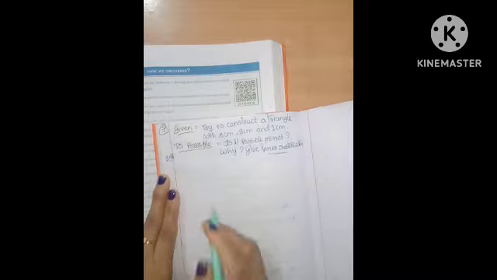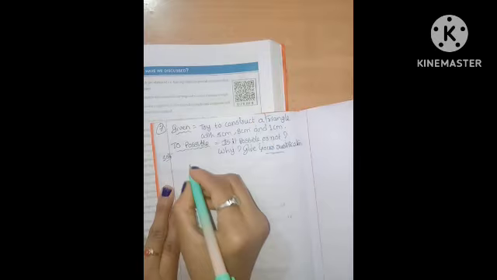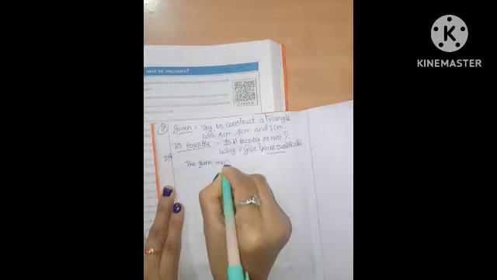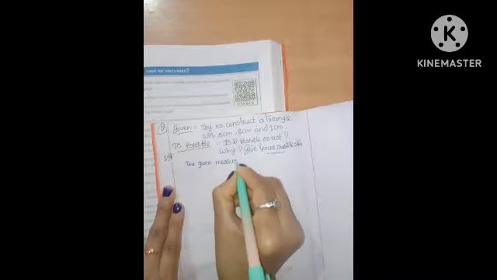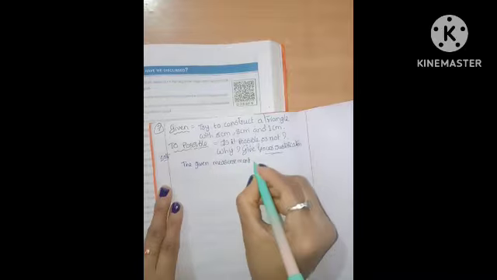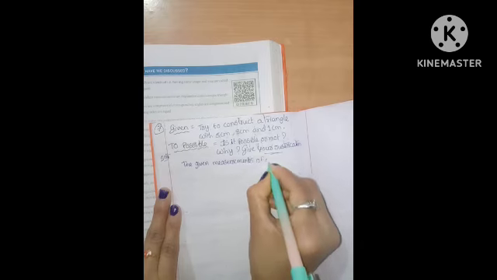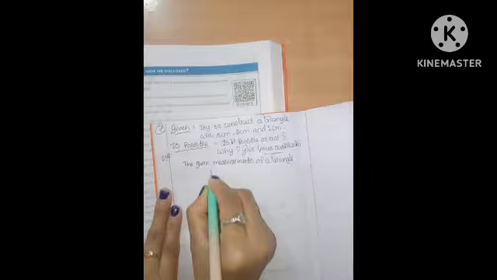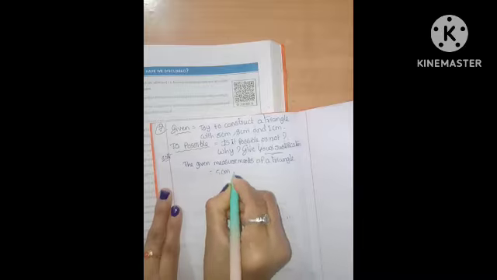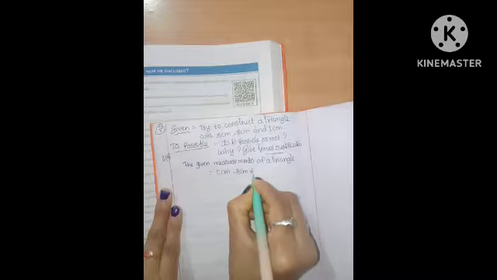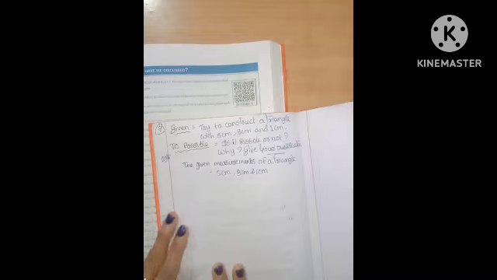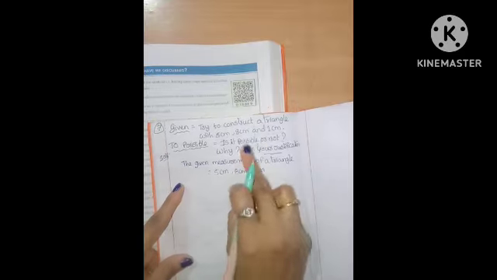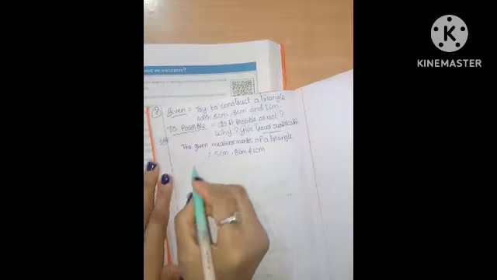First, the solution for this problem. What are the given measurements? Measurements of a triangle. Tell me the answer, Gagan Sai. The measurements are 5 centimeters, 8 centimeters, and the third one is 1 centimeter. Are these given measurements possible or not?